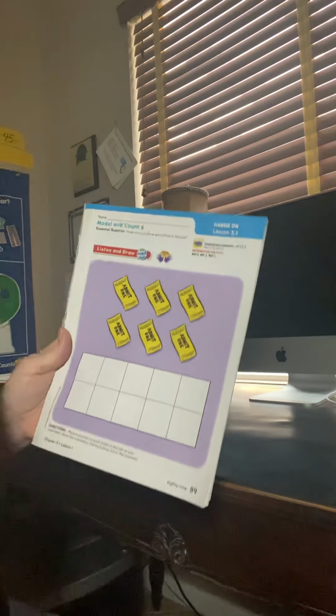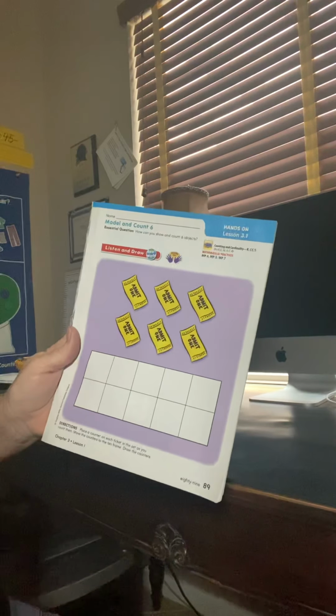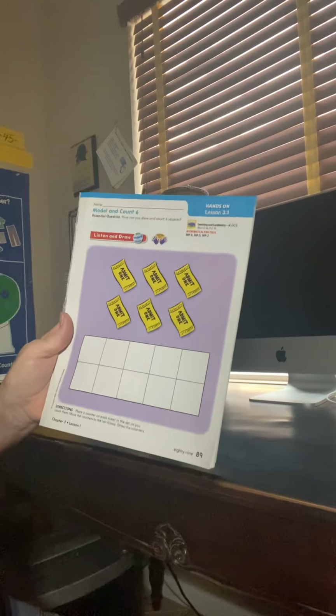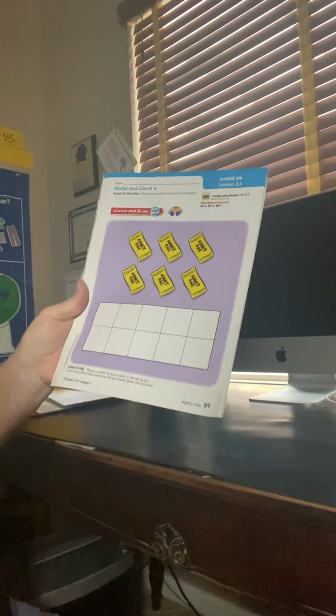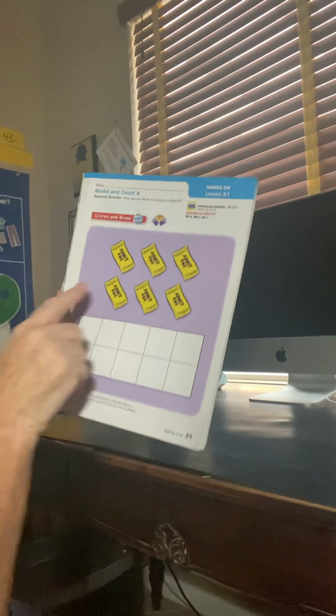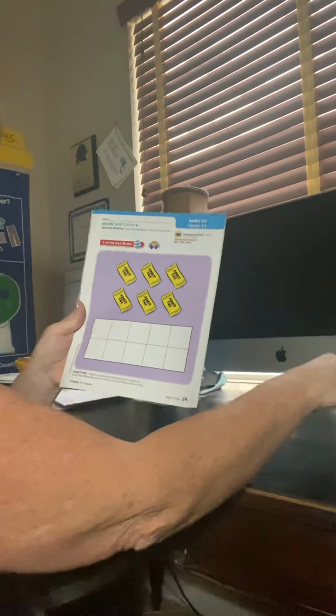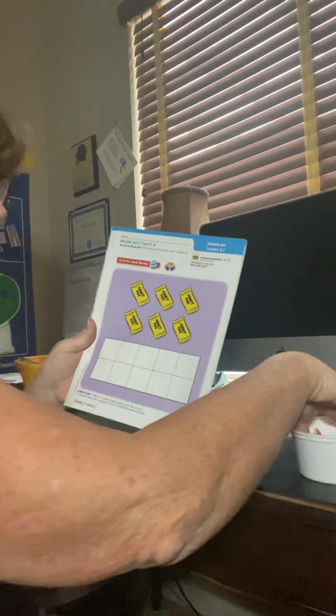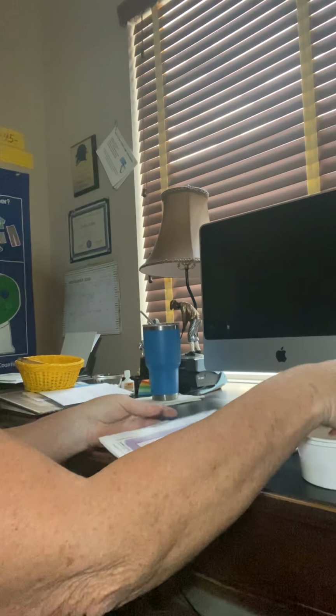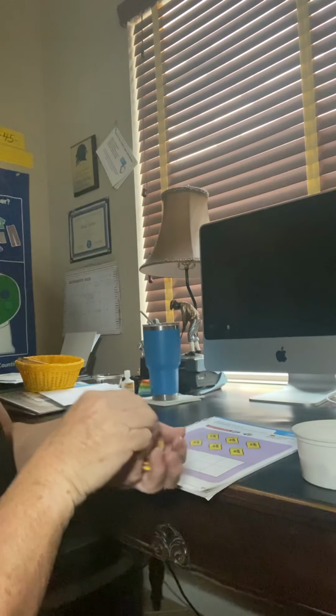Model and count 6. We start with an essential question. How can you show and count 6 objects? It says place a counter on each ticket. This is a ticket, maybe to the movies or maybe to a circus. So it says to place a counter. So make sure you have your counters out. If you don't have your counters, cubes would work good too, right?